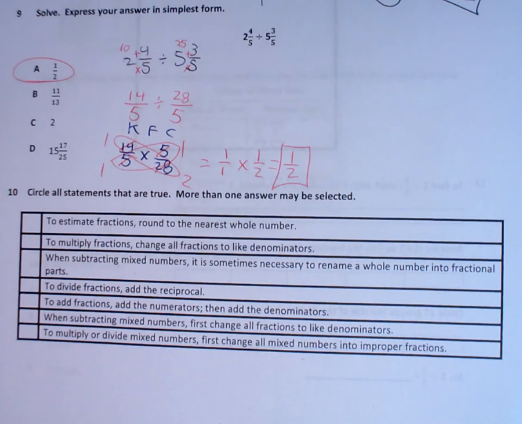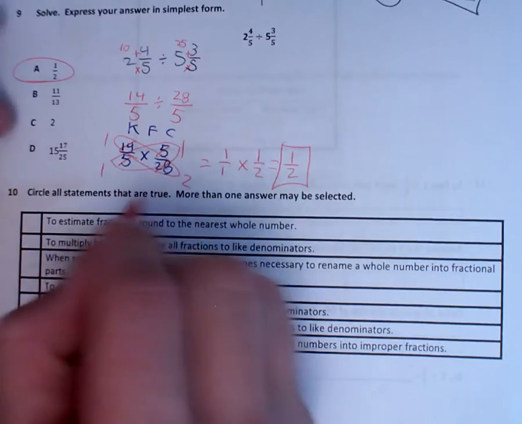The one at the very bottom is what Texas is. And it says to multiply and divide mixed numbers, you first change mixed numbers into improper fractions. Texas takes a mixed number, it turns it into an improper fraction. That's what Texas is. All right, so that's what we're going to do, talk about which ones of these are true.